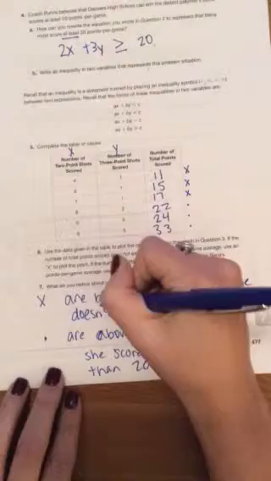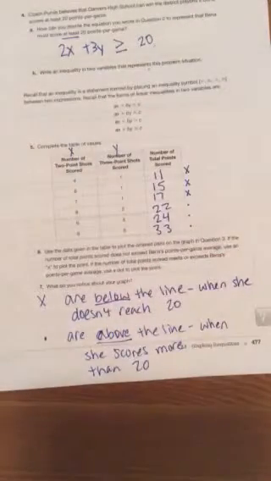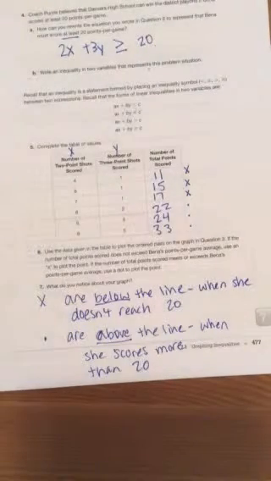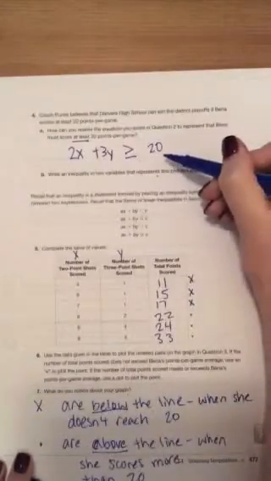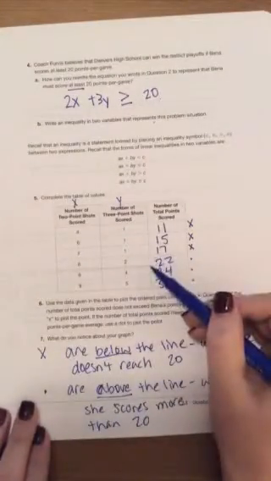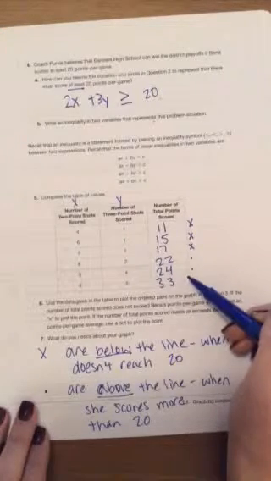And the placement below or above is really important when we are graphing inequalities because that's going to determine where we shade. So the reason why we shade with an inequality is because inequalities, you can have more than one answer. There's more than one combination of points that are going to get her greater than or equal to 20. Obviously, we have 3 right here that make her have more than those points.